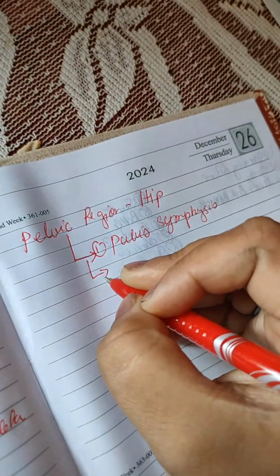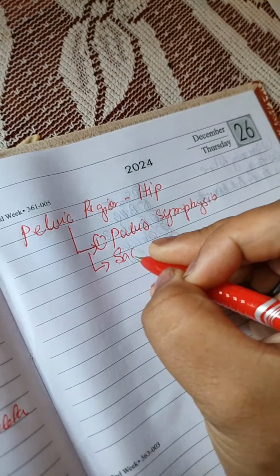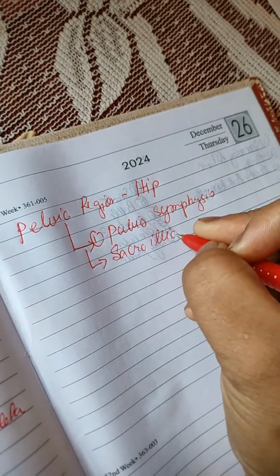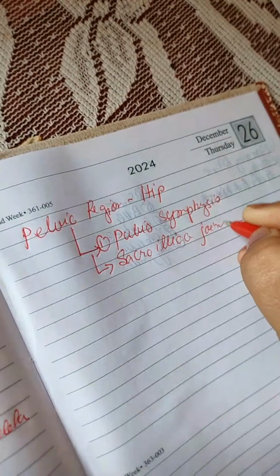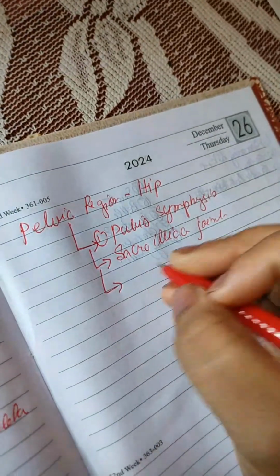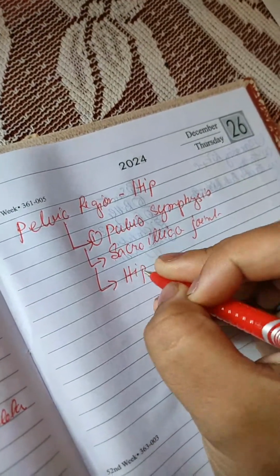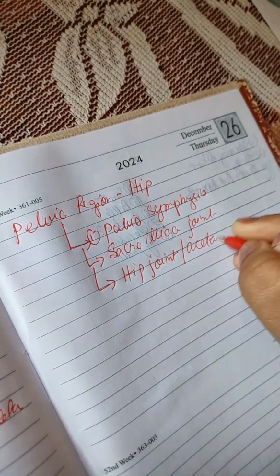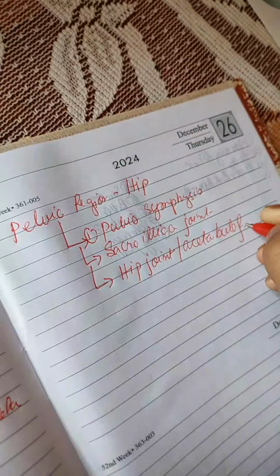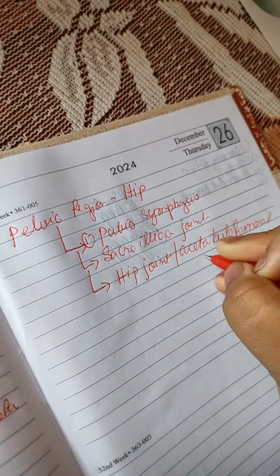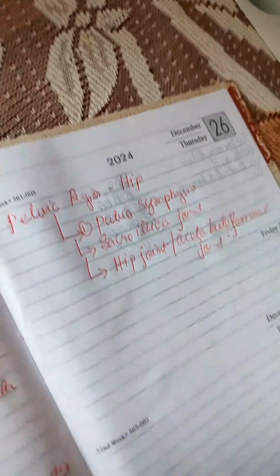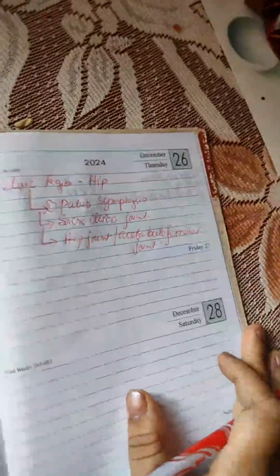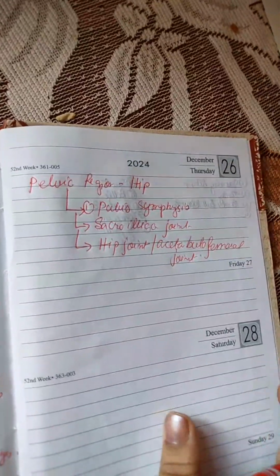Next, we will have the sacroiliac joint. Next, we will have the hip joint. The other name of the hip joint is the acetabulofemoral joint. Is it clear? So these are formed within the pelvic region.